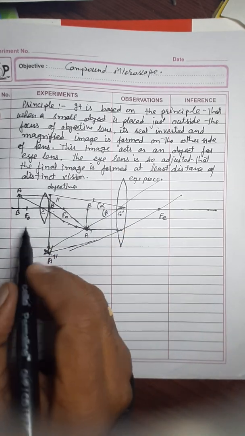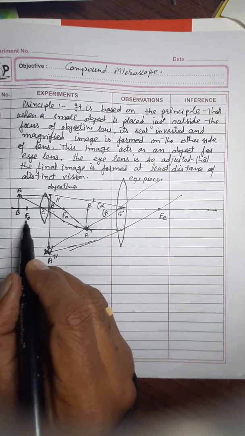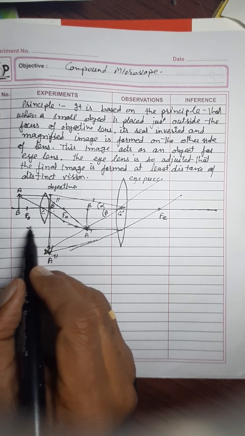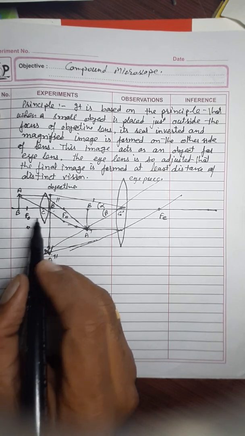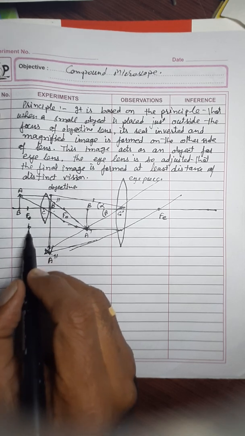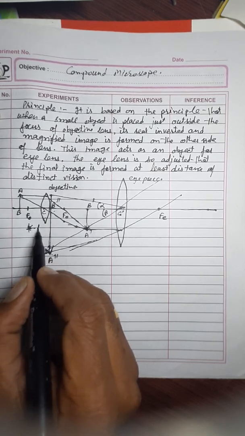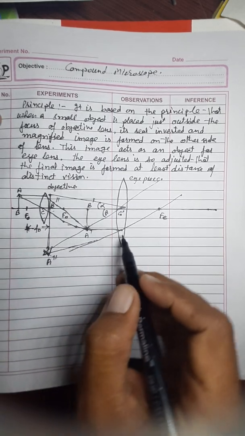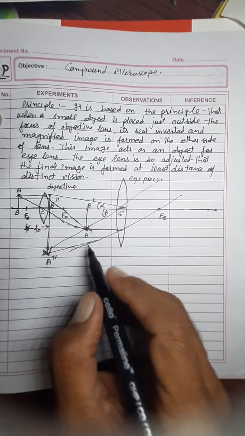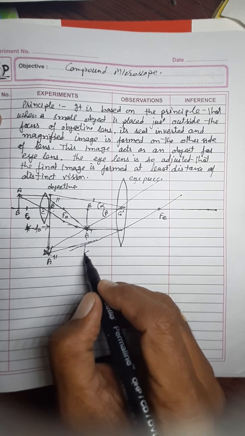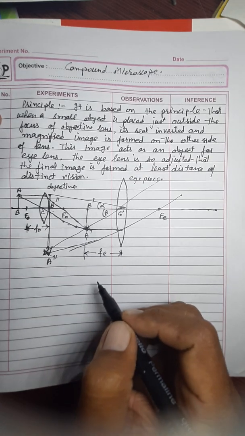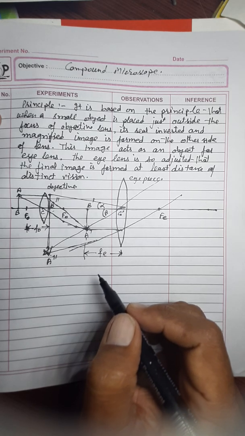Now we know that this is the focus point of the convex lens eyepiece. This is the focal length of the objective, represented by f of O, O meaning objective, and this is the focal length of the eyepiece.